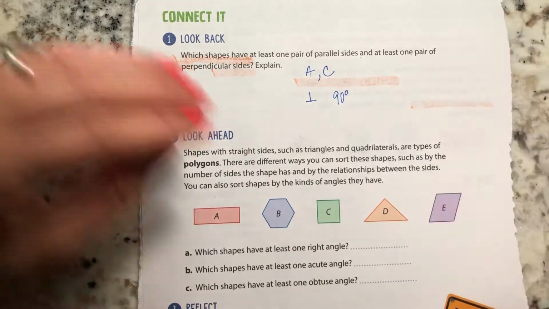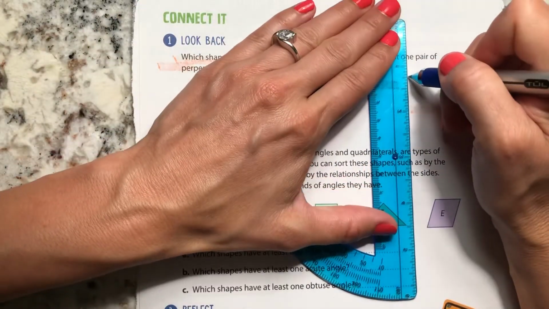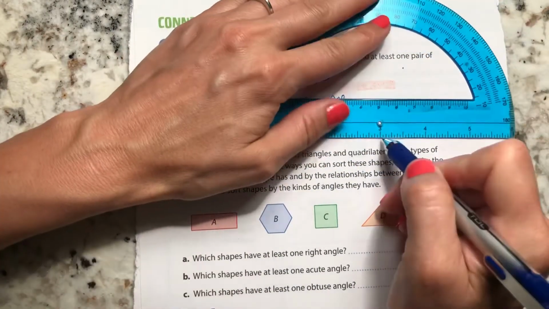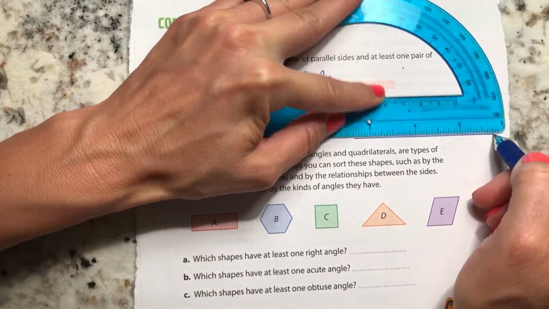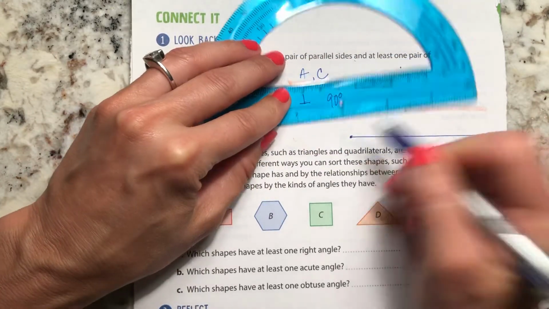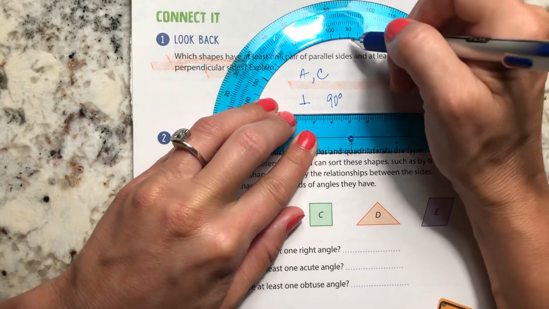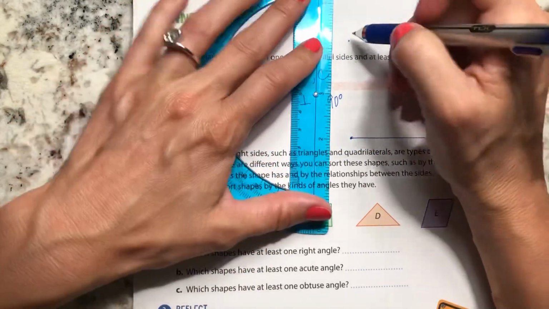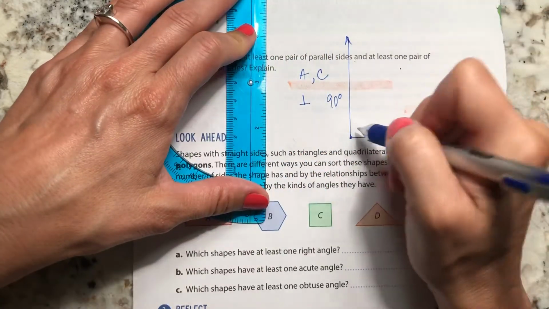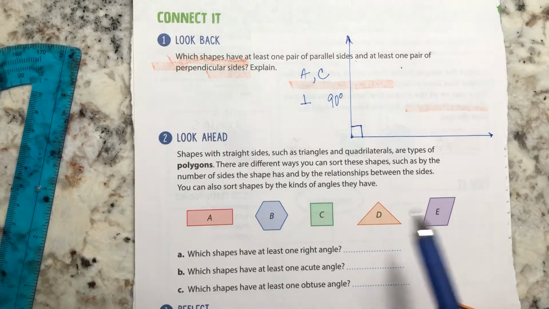They have to meet perfectly, and I'll show you using my protractor. Actually, let me just do my 90-degree angle for you. Make sure that I draw it accurately. Here's my 90. And this is how I know that perpendicular lines have a perfect 90-degree angle.